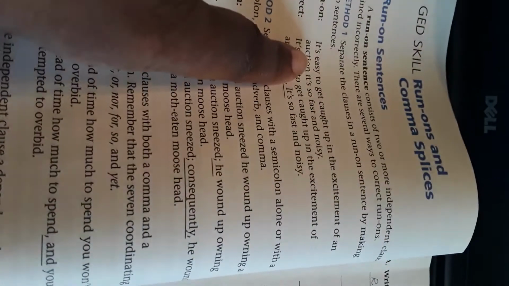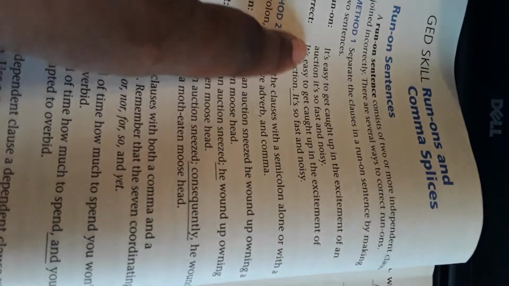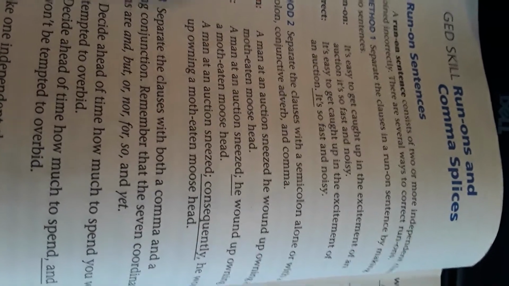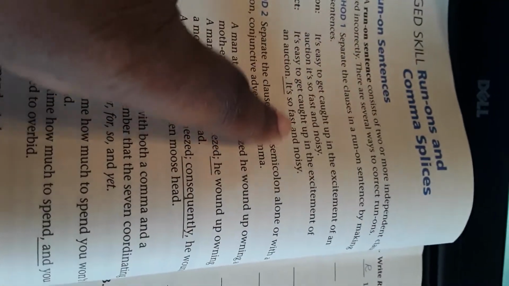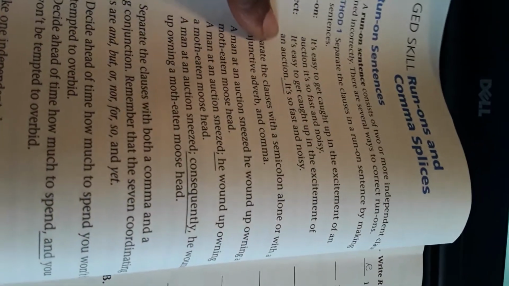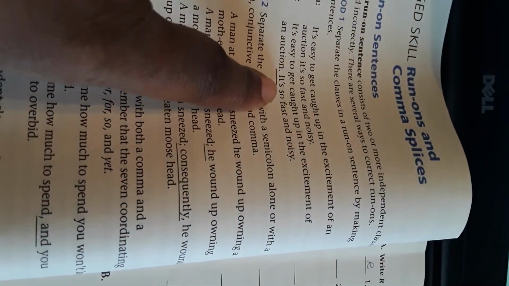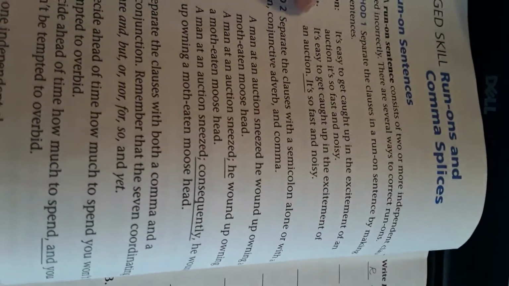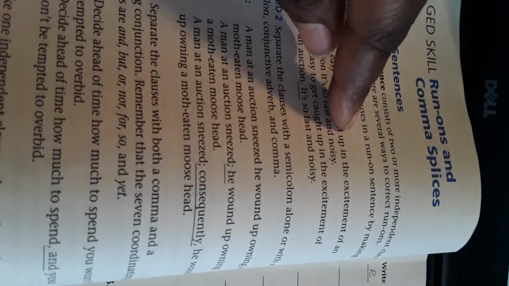So I'm using a Steck-Vaughn book to help you see some examples of those 4. So let's start with the first rule. Separate the clause in a run-on sentence by making 2 sentences. So here's the run-on sentence. It's easy to get caught up in the excitement of an auction. It's so fast and noisy. Well, we can make that 2 separate sentences, and here's how. It's easy to get caught up in the excitement of an auction, because that's one complete sentence. And then to make another complete sentence, period, starting with a capital letter: It's so fast and noisy. So those are 2 complete sentences that we could make because that was a run-on sentence.